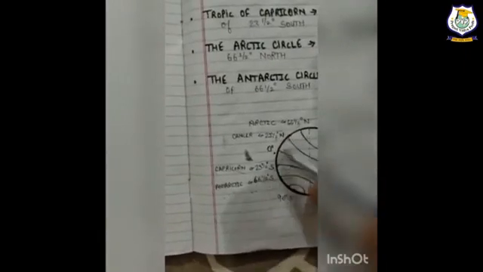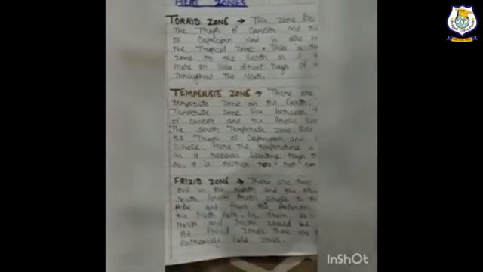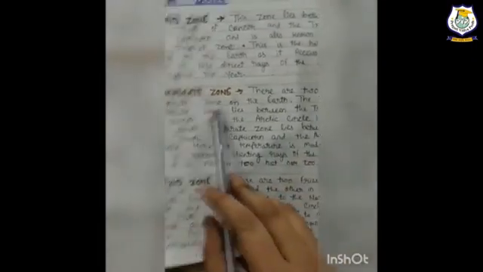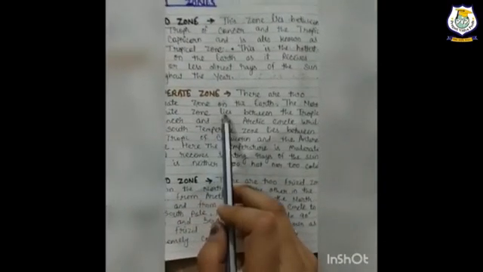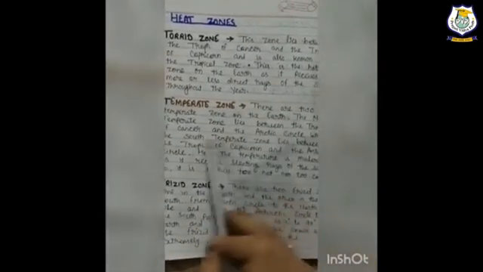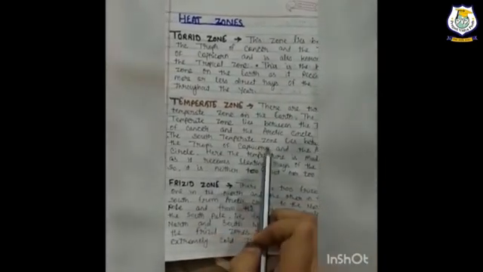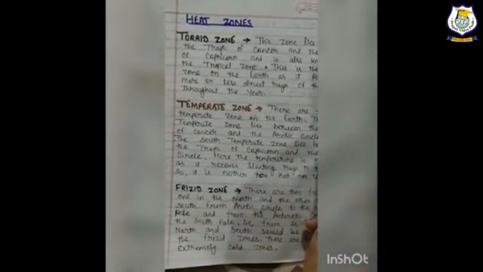What is the torrid zone? The region between the Tropic of Cancer and the Tropic of Capricorn is known as the torrid zone. It is the hottest zone of the earth. Alright, after that we have the temperate zone. There are two temperate zones on the earth. The north temperate zone lies between the Tropic of Cancer and the Arctic Circle, while the south temperate zone lies between the Tropic of Capricorn and the Antarctic Circle.